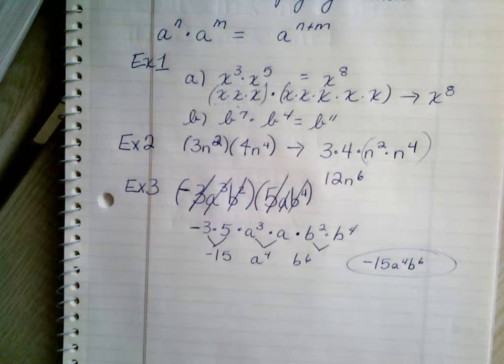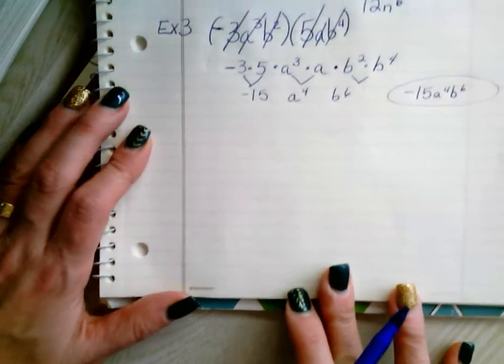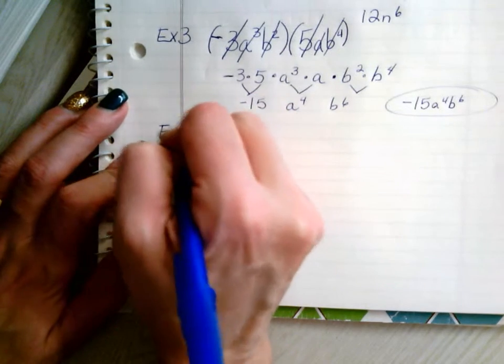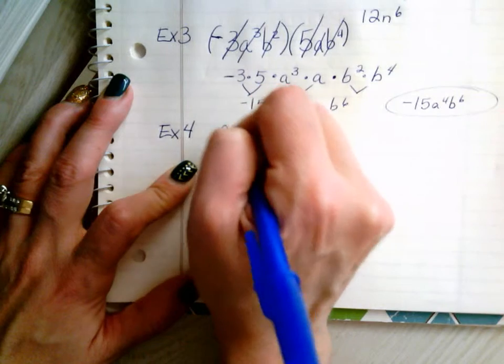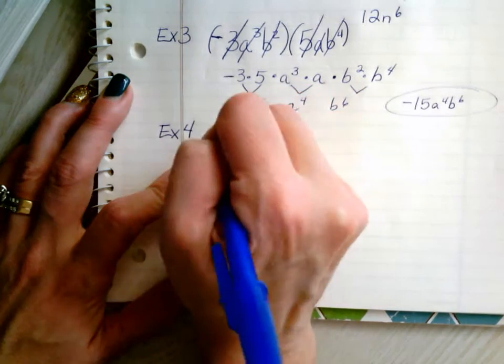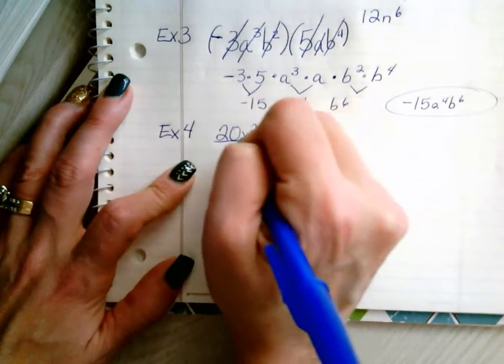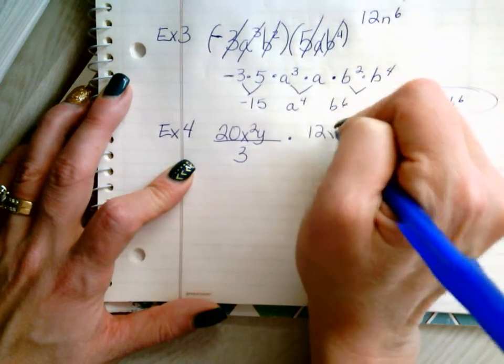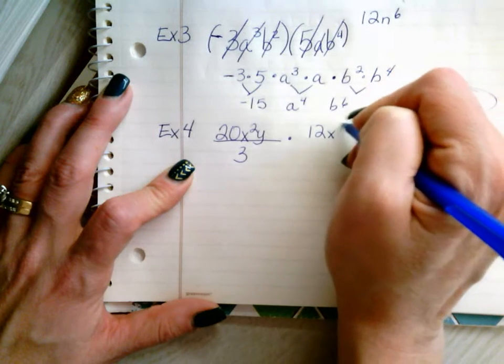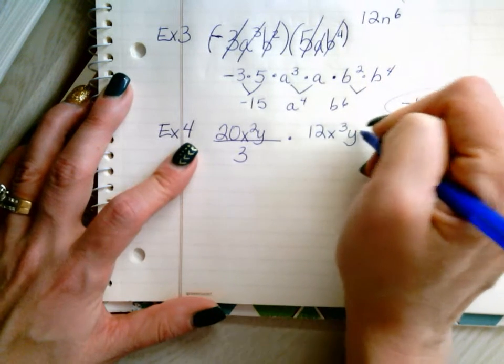Okay. The next one. Just because it's in fraction form doesn't change how we are able to do this. You might not catch it right away, but I actually think example 4 is kind of cool. So 20x squared y divided by 3 multiplied by 12x cubed y to the 5th divided by 5.